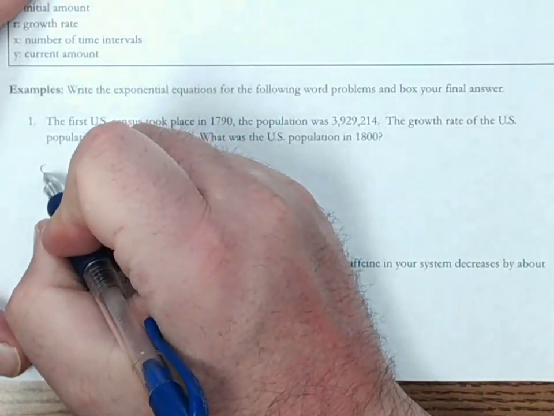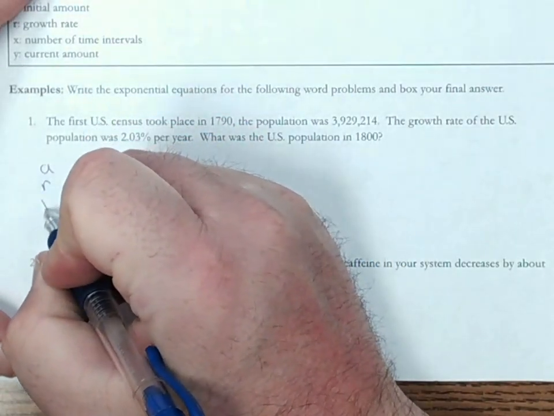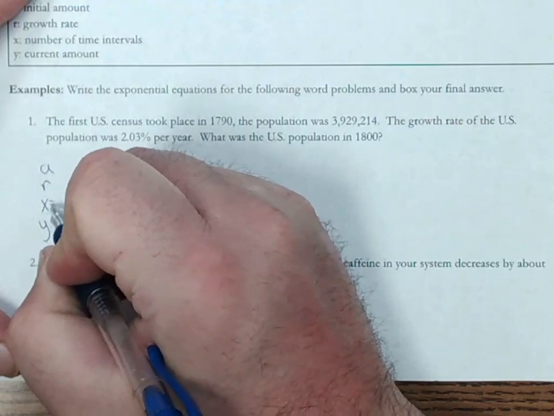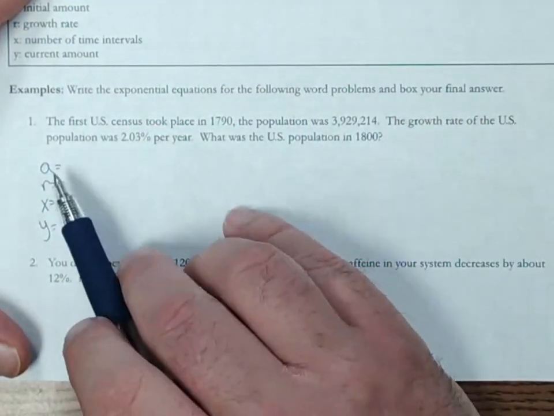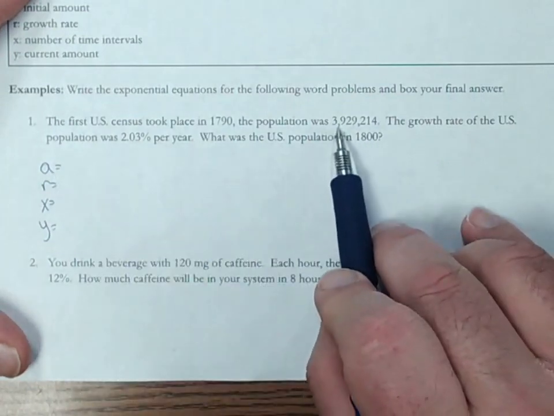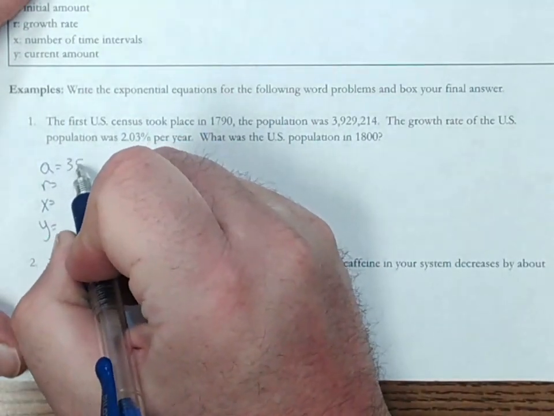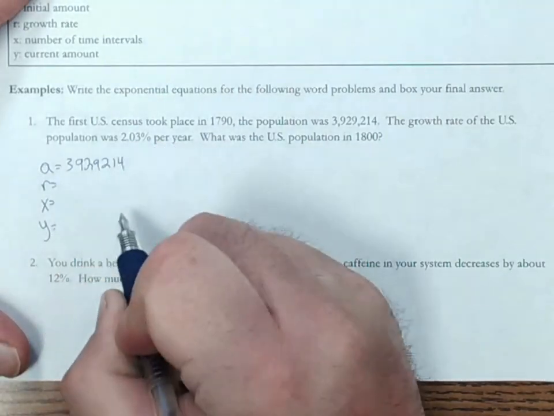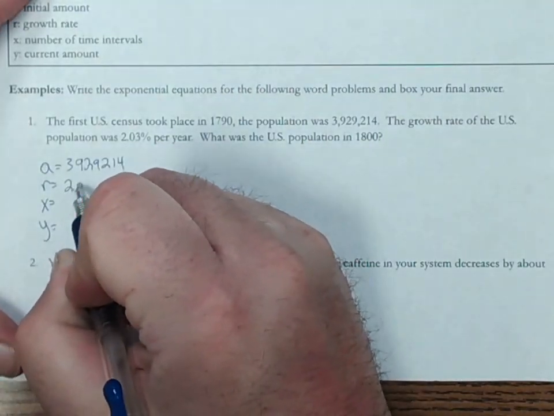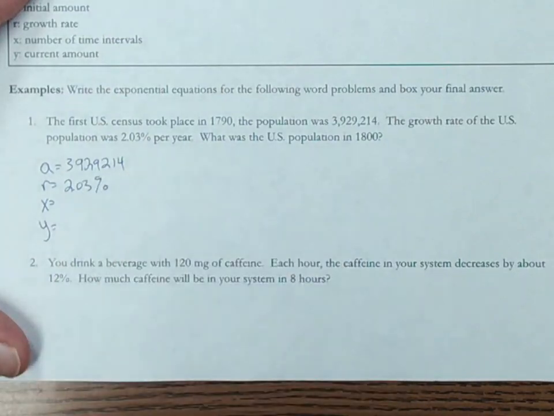So let me write out my A, my R, my X, and my Y. And let's see if we can fill these things in. So A, what is the initial amount? I think that would be 3,929,214. What is the rate? Looks like it's 2.03% per year.